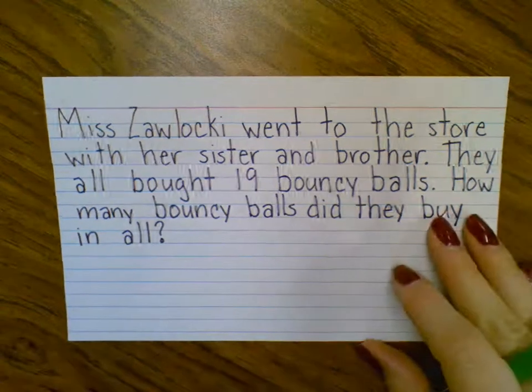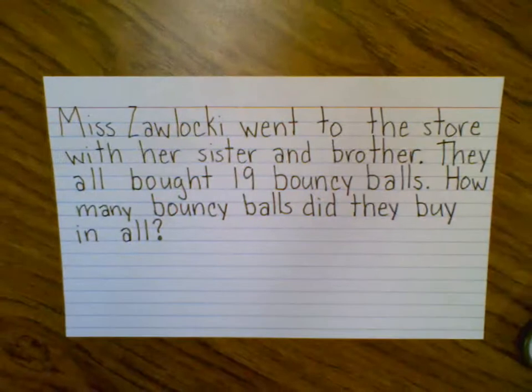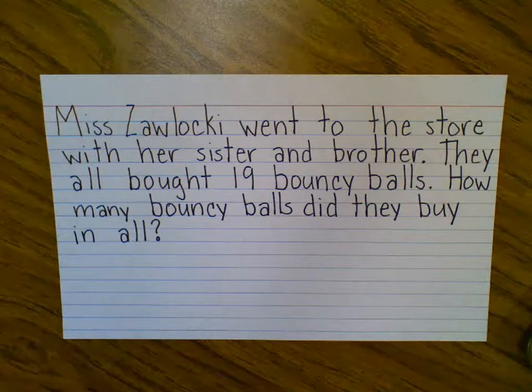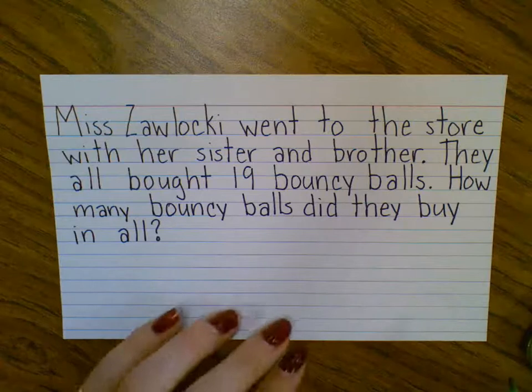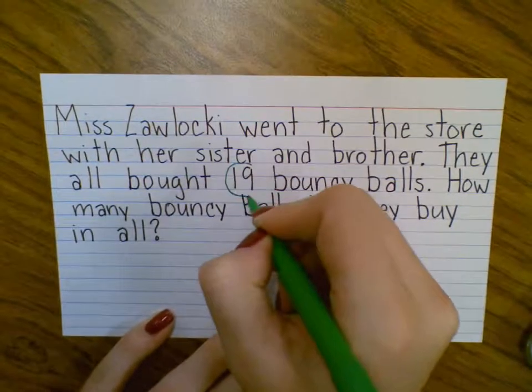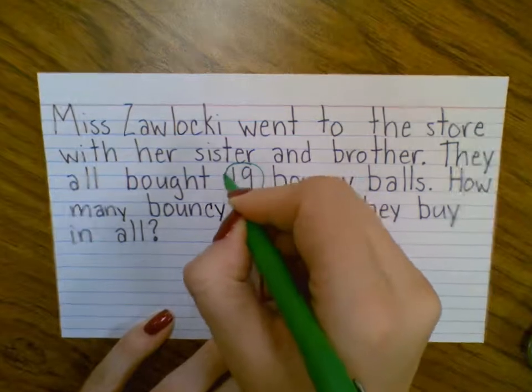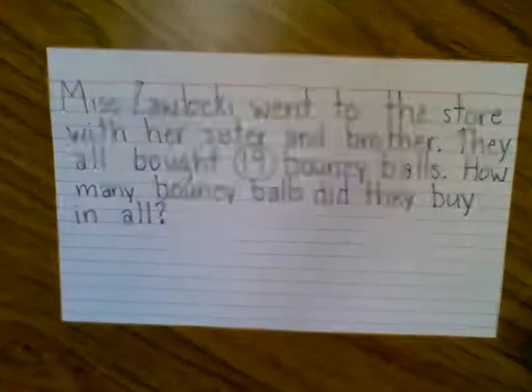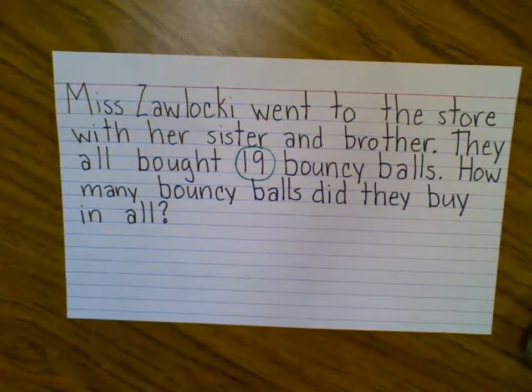Okay, the first thing I want to do to solve this problem is use my CUBES strategy. I know for my CUBES strategy, the C stands for circle the numbers. In this problem, the only number I see is 19, that there were 19 bouncy balls. The second part of the CUBES strategy is you underline the question.